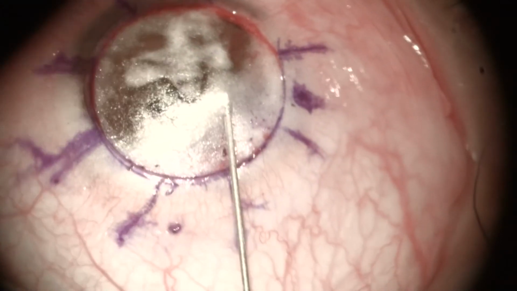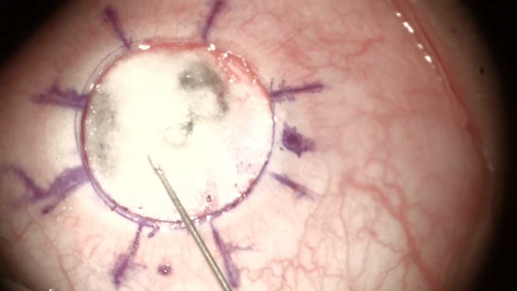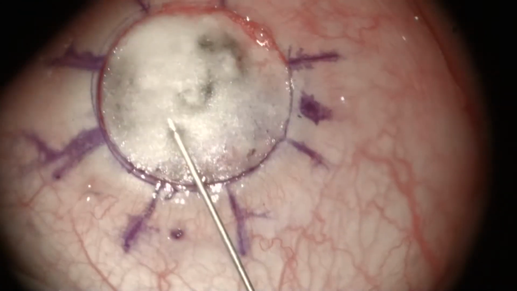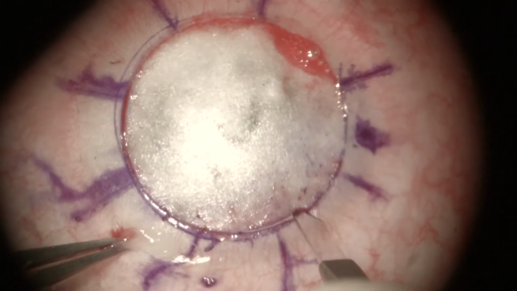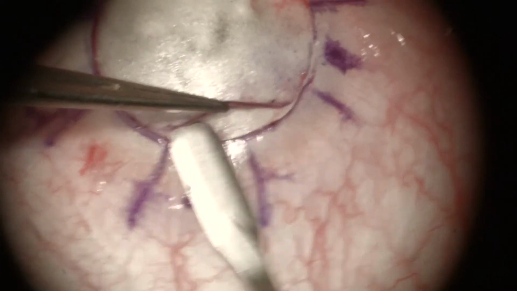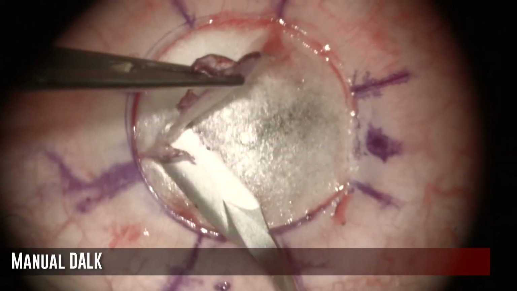This is a typical case where we can't create the bubble. Transillumination indicates the absence of the bubble. So when we can't create a big bubble, what we recommend is to continue with an air injection and keratectomy sequence until we run out of space in the stromal bed to place the needle without puncturing into the anterior chamber. This is called manual DALK.